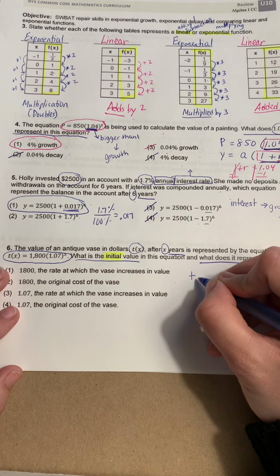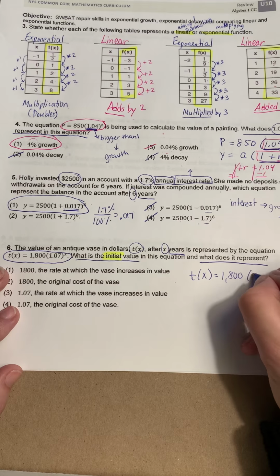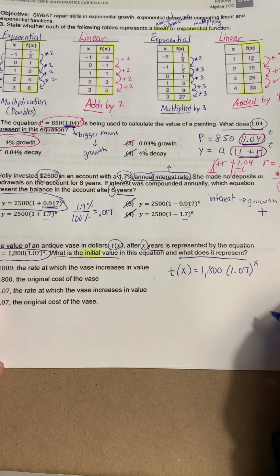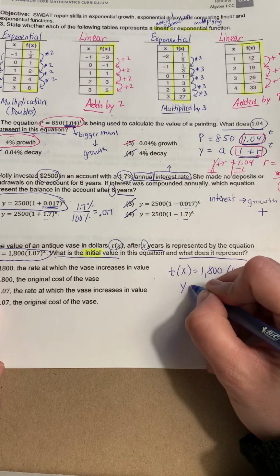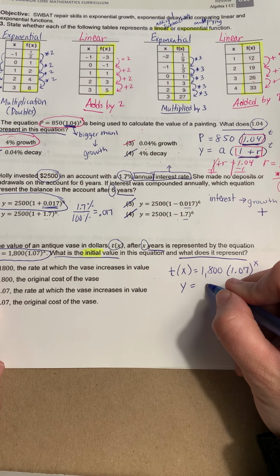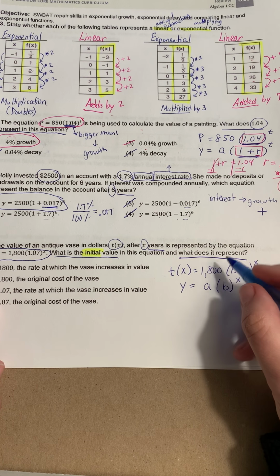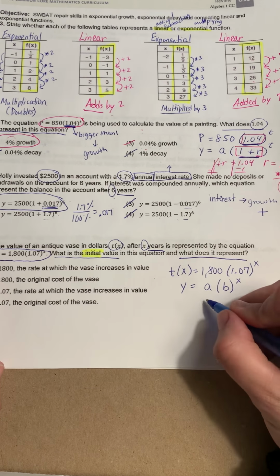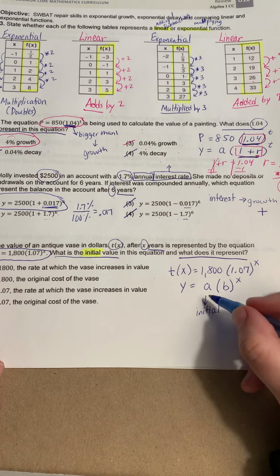T of X equals 1,800, parentheses 1.07, raised to the X. Okay, so my formula for exponentials, when that exponent up top is an X, is y equals a, parentheses b to the X. So they want to know what is the initial value. Out of my formula here, this a, we should remember this from previous lessons, is always our initial value.